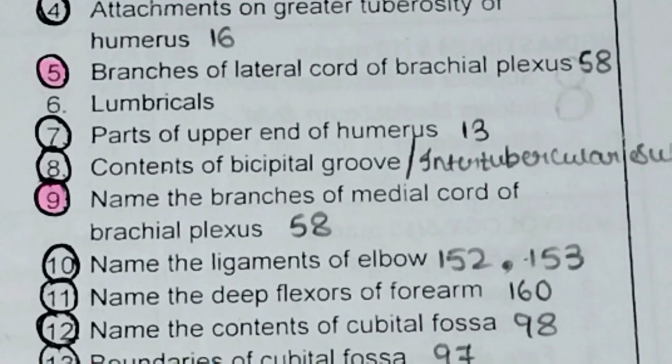Eighth one, contents of bicipital groove. Bicipital groove is otherwise called as intertubercular sulcus. Ninth one, name the branches of medial cord of brachial plexus. 10th one, name the ligaments of elbow. 11th one, name the deep flexors of forearm. 12th one, name the contents of cubital fossa.